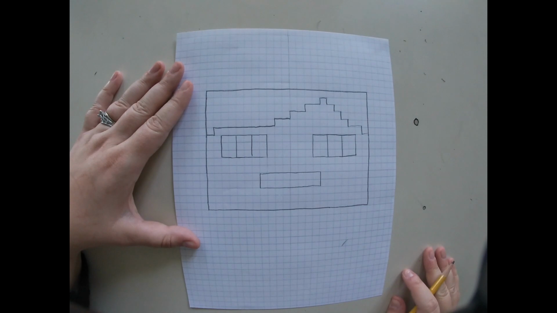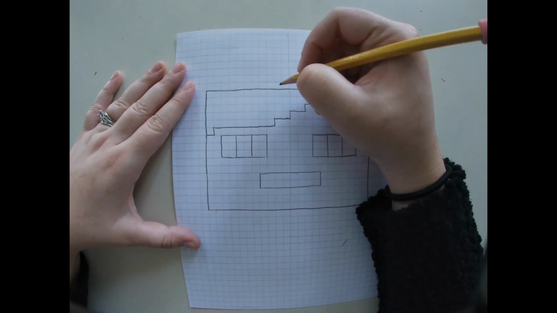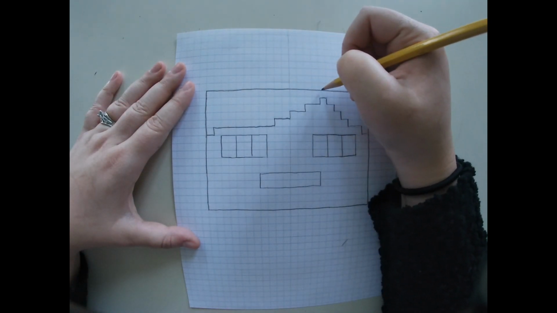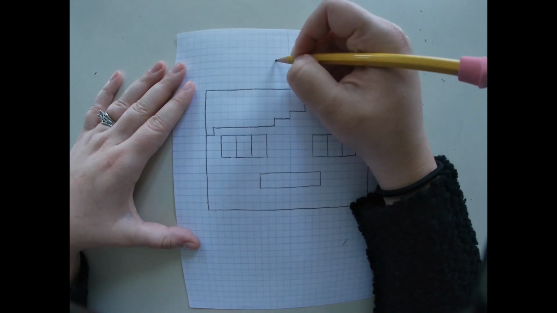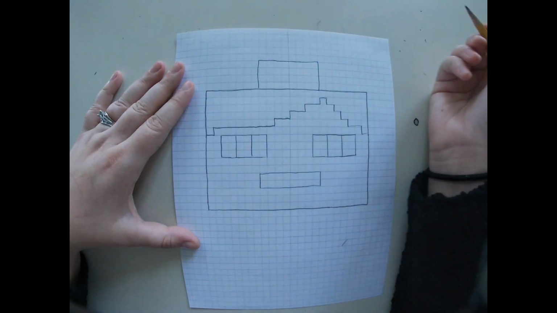So go ahead and draw your hair. I also have a little bun in my hair, so I'm just gonna make a square smack dab on the top of my head because that's kind of what it looks like in real life.